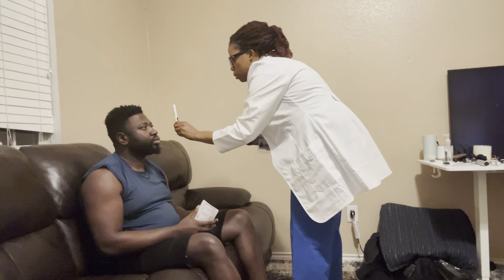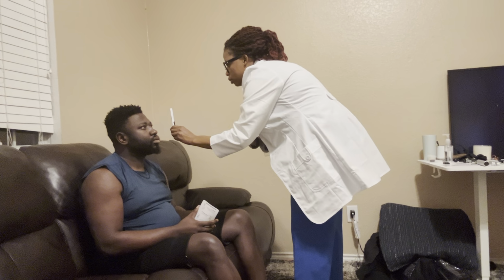Next, you're going to focus on this pen. I'm going to check for his accommodation. Now look at the wall behind me, and now the object. His pupils constricted while looking at the object that was close in front of him.